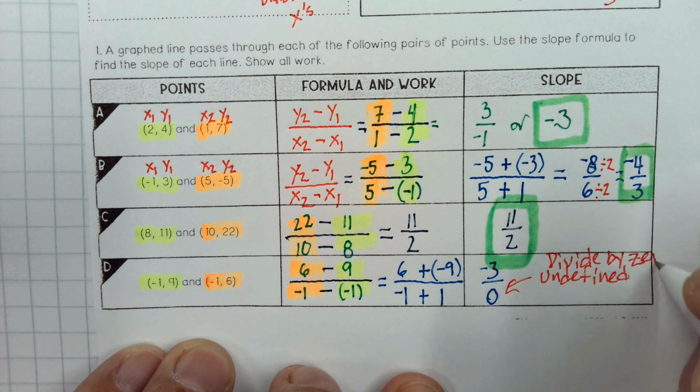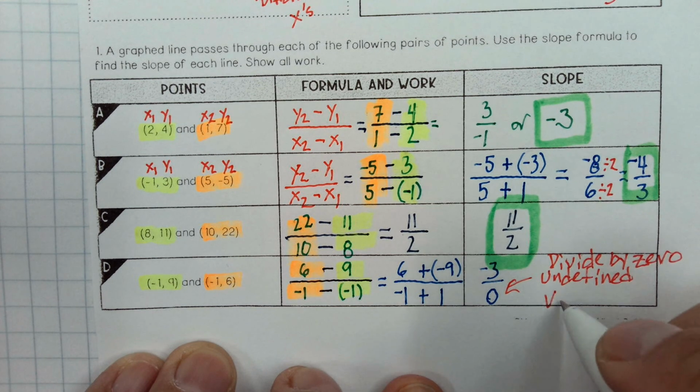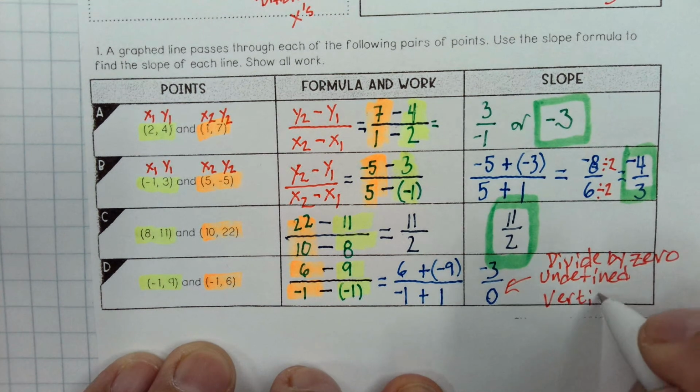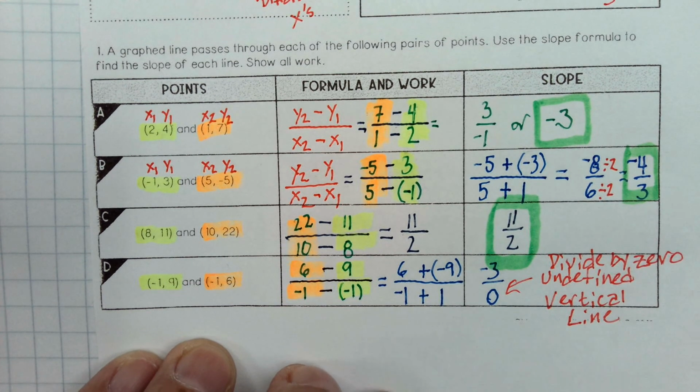Notice what I said, divide by 0, the denominator 0. So basically, this is a vertical line. This is a line that goes straight up and down.